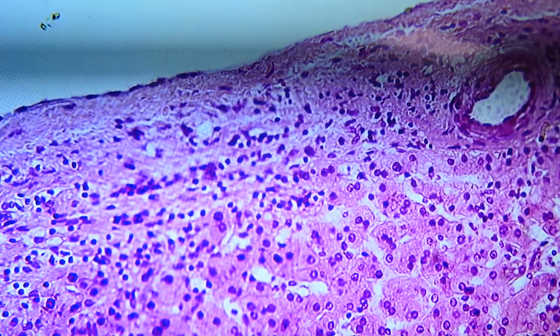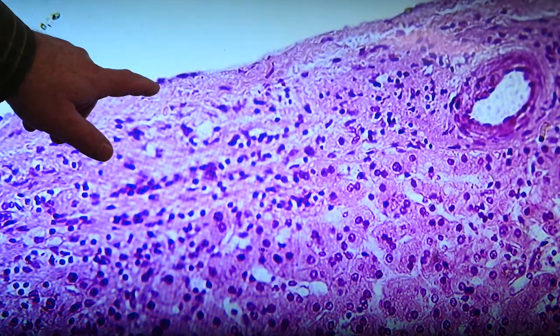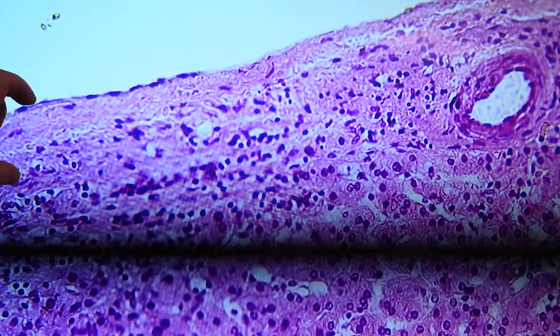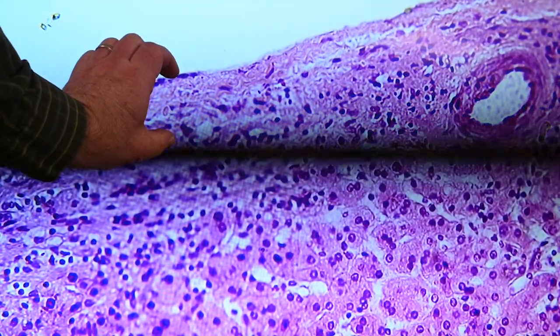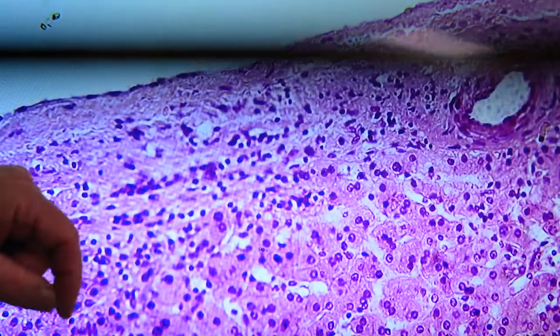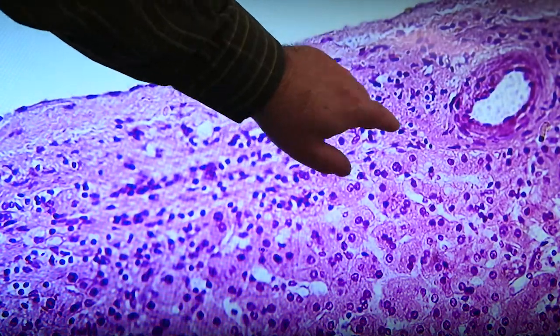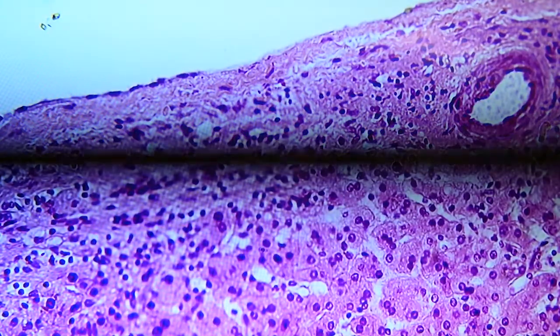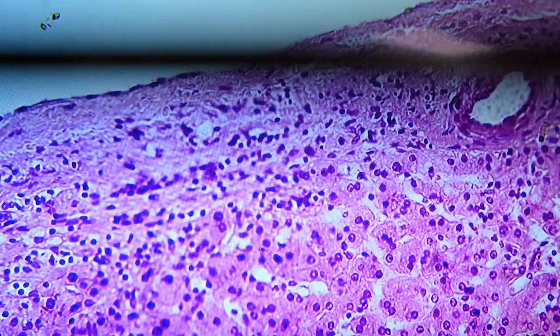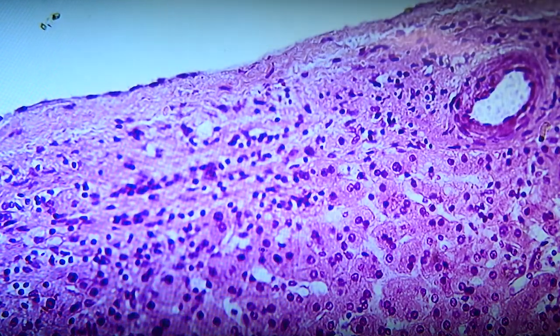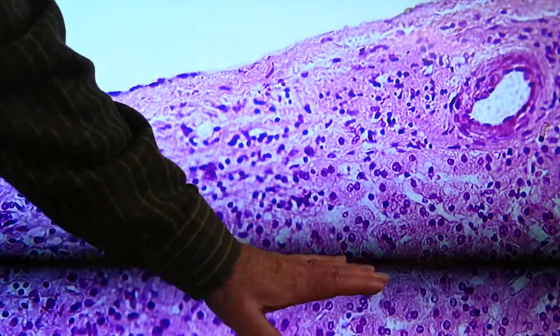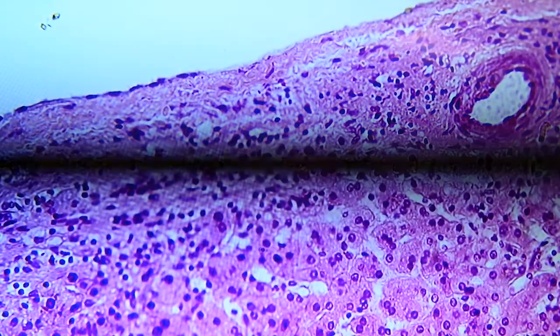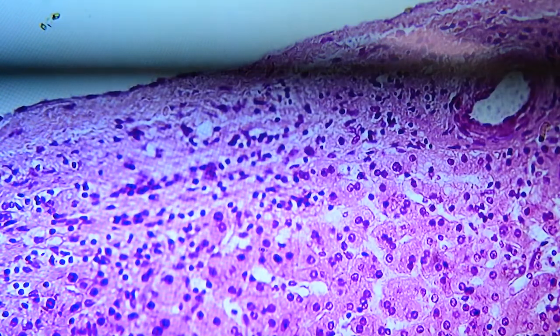Going another way, here we have those simple squamous nuclei indicated over here, and about that much of it is Glisson's capsule here. So not as thick as it was in the previous example. Here's an artery, a prominent artery over here on this side of the screen. And all of this down here is liver tissue, hepatocytes and sinusoids and all that.